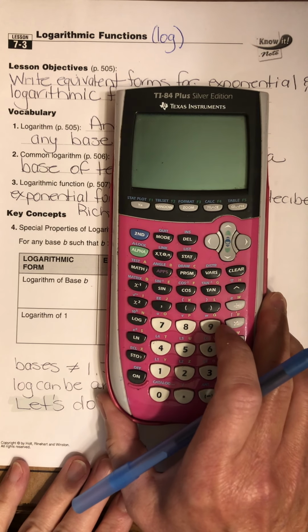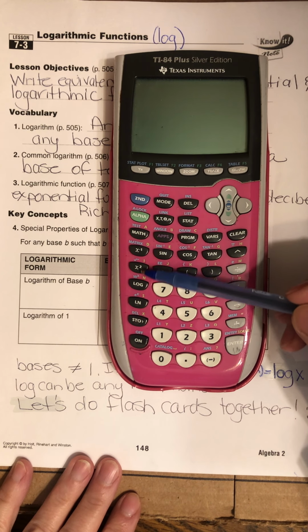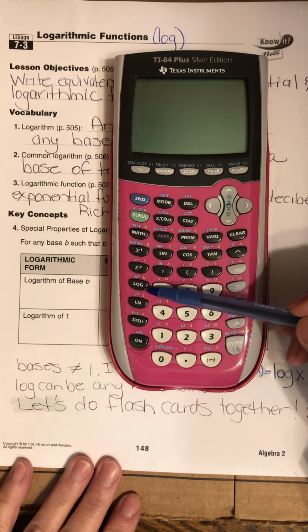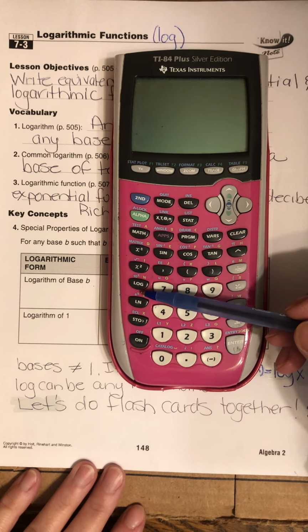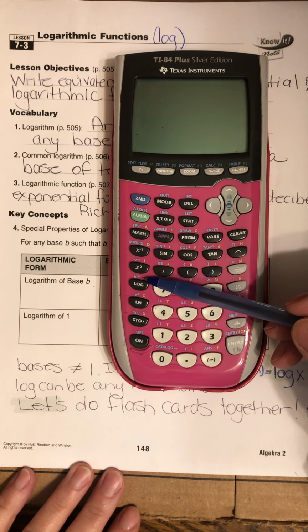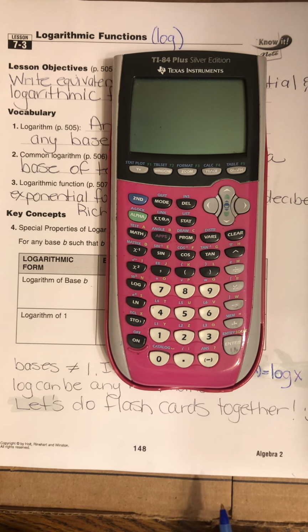So on your calculator, when you look down on the left-hand side, there's a LOG button. And when you hit that button, that means you are doing a logarithm with a base of 10. If you look above that button, you can see in blue it says 10 to the x, verifying again that your base is 10.